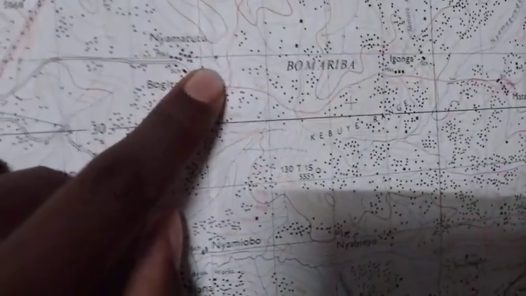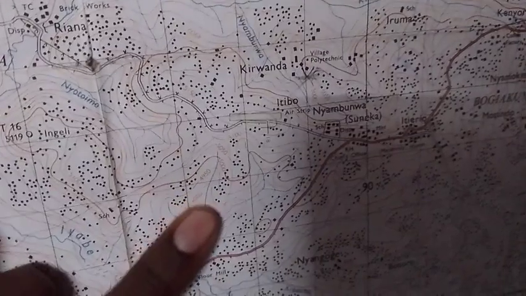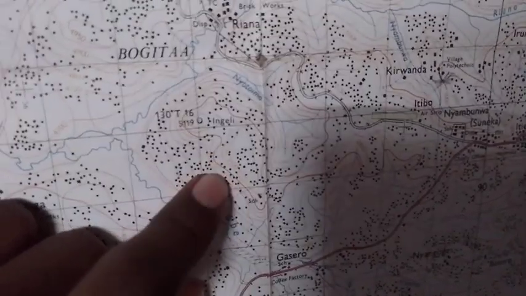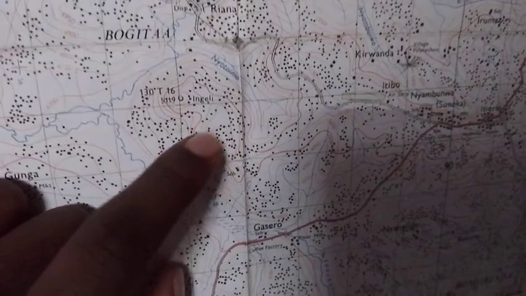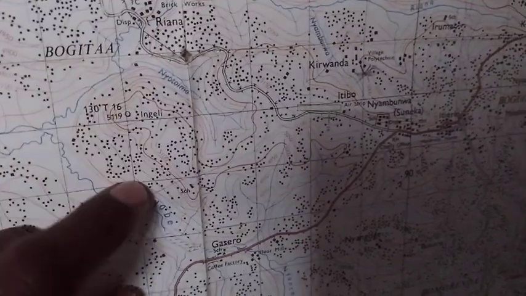Availability of market. We have different markets like here in Gunga, here Magina, a lot of places. We have Nyamatutu. So these ones are providing a source of market. We also have a source of cheap labor, because we are seeing dense population around those areas, especially on the mountain side, perhaps for security or availability of food, or to avoid the drained areas.